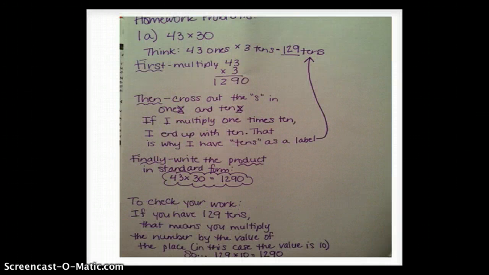Here were some of your homework problems you could pick from for this evening. Let's look at 1A. 1A asks you to multiply 43 by 30. I'm going to think about it like this. 43 ones times 3 tens. First of all, I'm going to do what I've learned in class, to cover up the zero. 43 times 3 is 129.